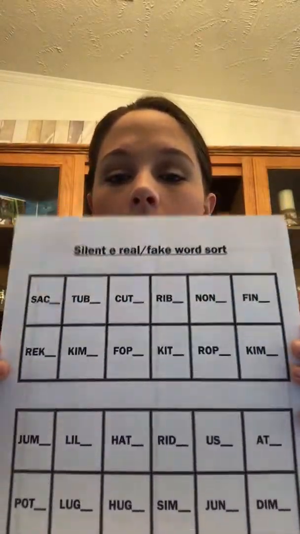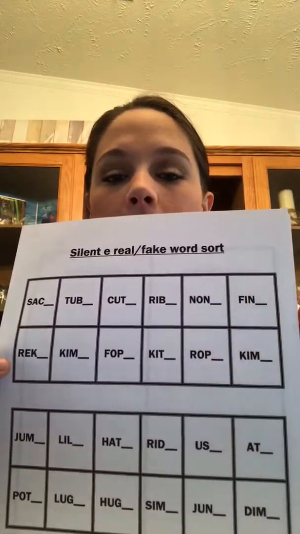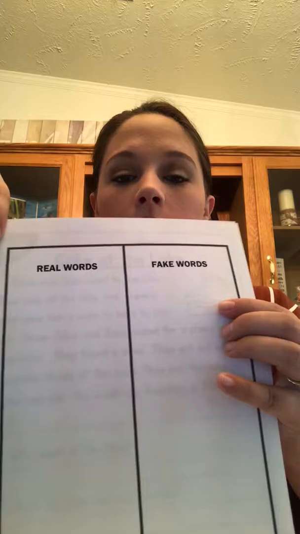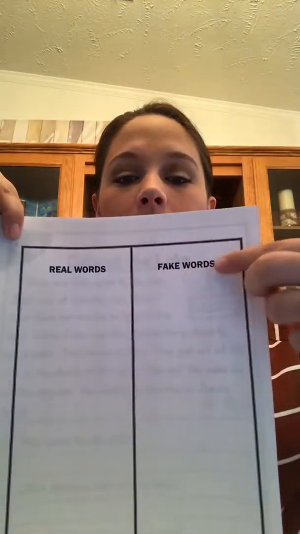Okay, and then it says the teacher will continue the activity for 5 to 6 rounds, checking for understanding along the way. The teacher will then move into the silent E real or fake word sort, and that's going to look like this. It's just this. Each student's going to fill in an E in the blank, and then we'll go through and they'll tell me if it made a real word or a fake word. If it made a real word, they'll write it in this column here. If it made a fake word, it'll go in this column over here. The learner will add an E onto each word, like I said, and then we'll go through and see which ones make real and which ones make fake.